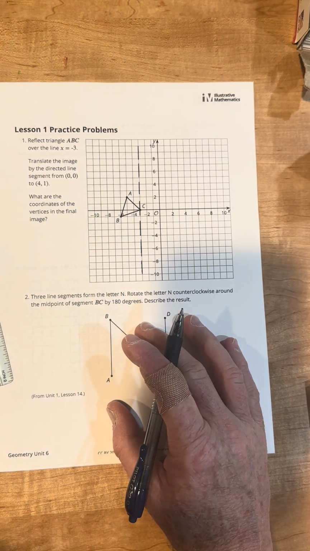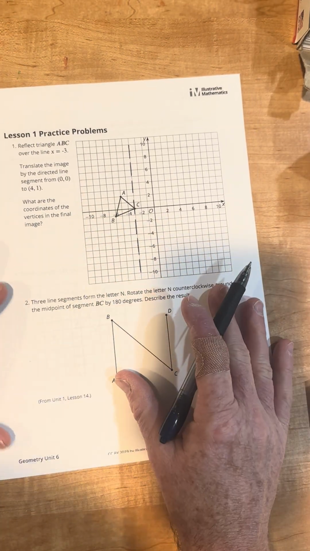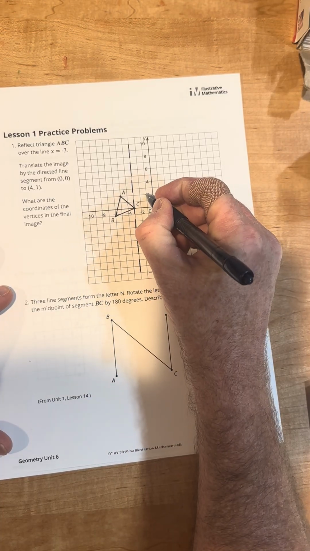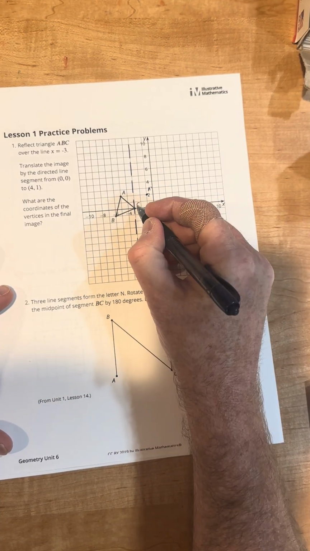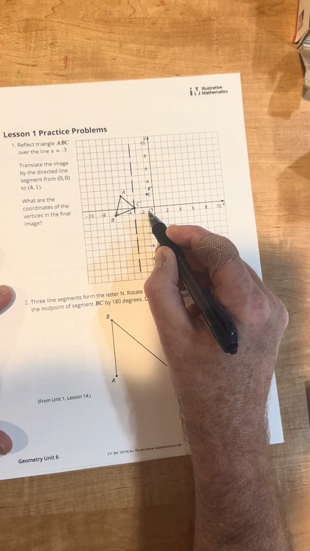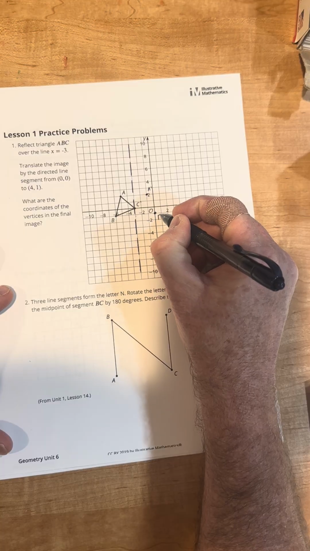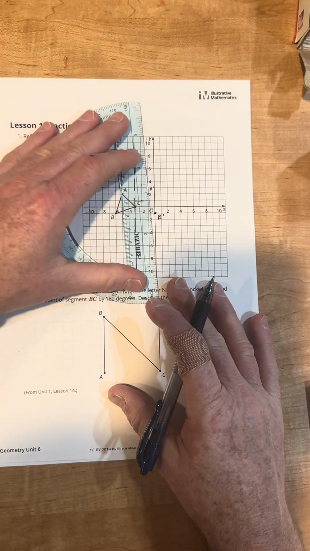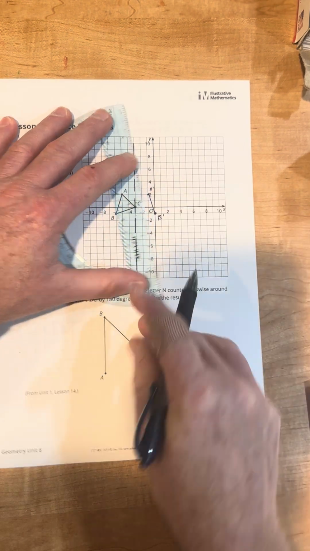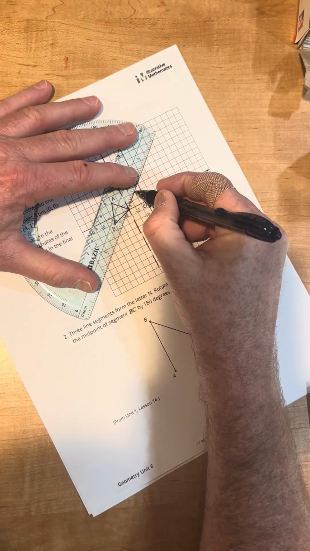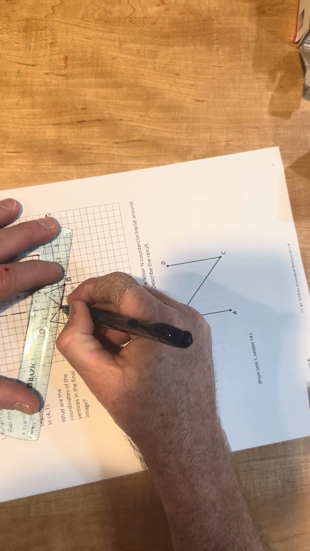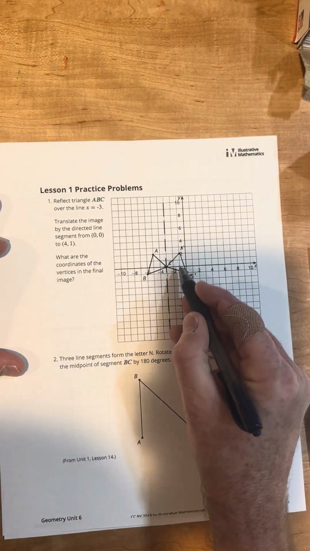Okay. So all you need to do first is count off. So that's 1, 2. Here's A prime. C stays put. That's C prime. B is 1, 2, 3. So go 1, 2, 3. There's B prime. So draw x equals -3. Reflect each vertex A, B, and C over that line. Okay, so now we're here.